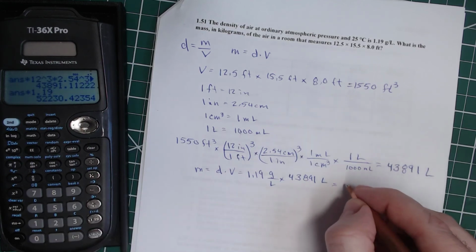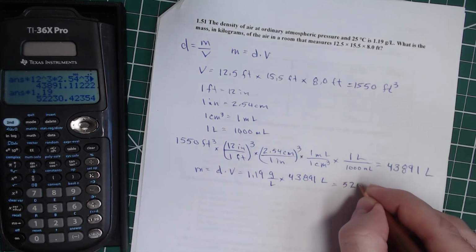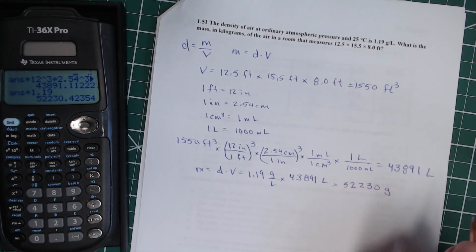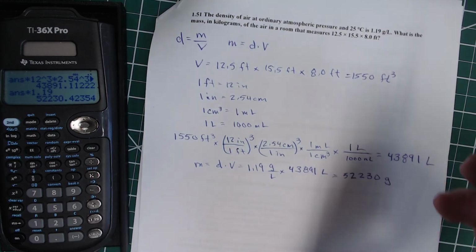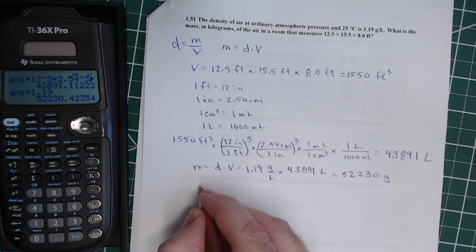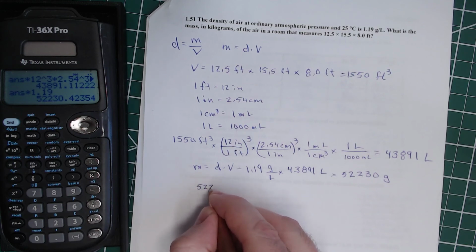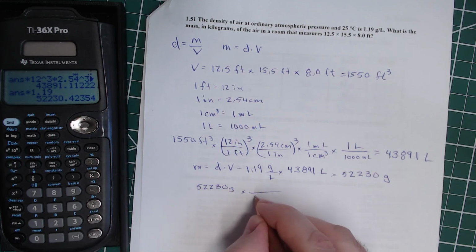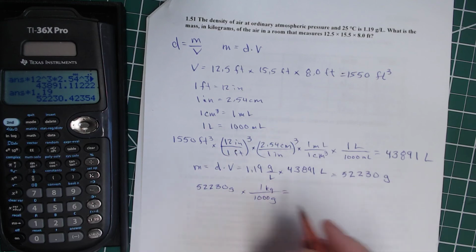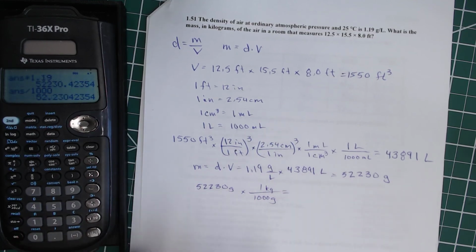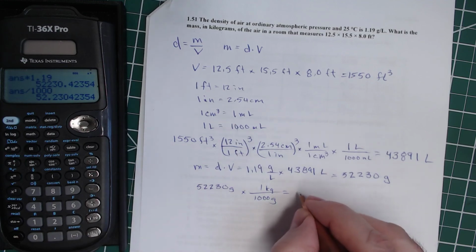All right, and now we've got 52,230 grams. Now, that's not quite our answer because it wants the answer in kilograms. That's easy enough. There are 1,000 grams in 1 kilogram, so we'll just divide by 1,000 and we'll get 52.23.